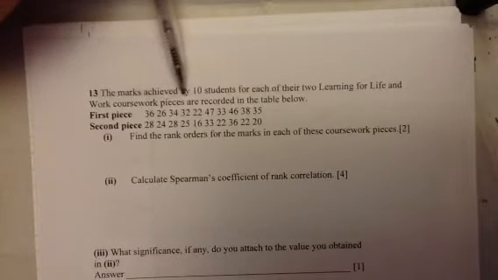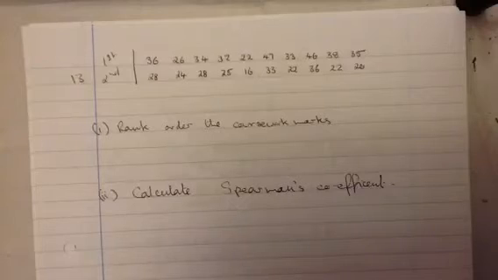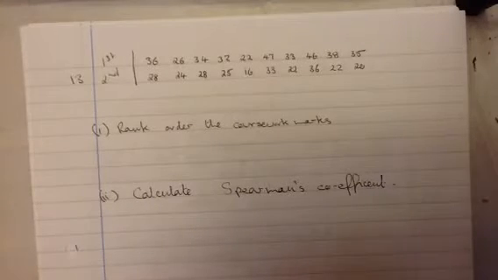So, the marks achieved by 10 students for each of their 2 Learning for Life and Work coursework pieces are recorded in the table below. First piece, second piece. Find the rank orders for each of these pieces of coursework. Okay, so we have a look then, so we're going to rank them. So we'll start and we'll rank the first mark.